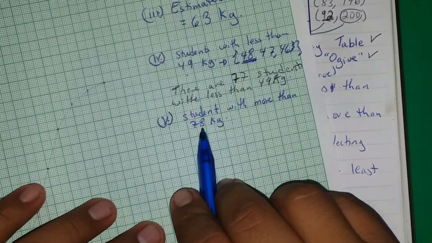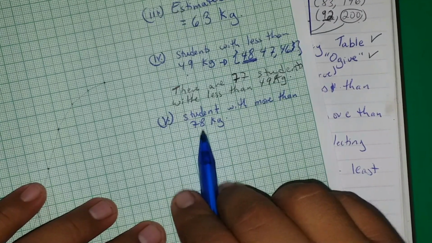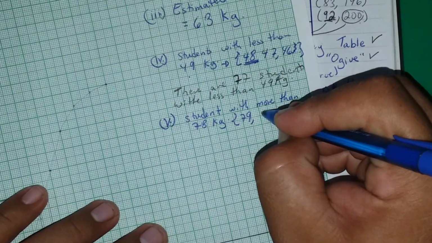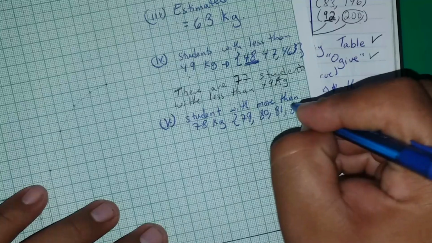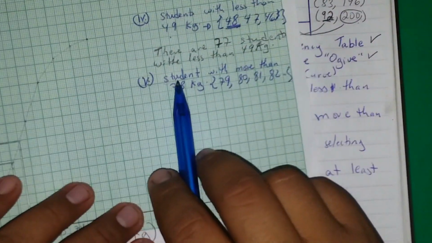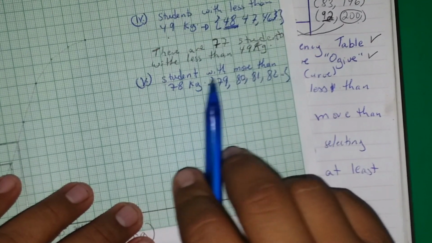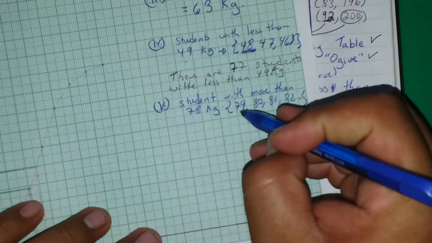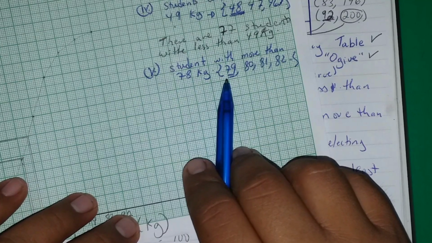More than 78 kilograms means that I want 79, right? 80, 81, 82, and so on. So I want students with more than 78 kilograms, which is 79. I don't use 78. If it said more than or equals, then I start with 78. But here it says 79.